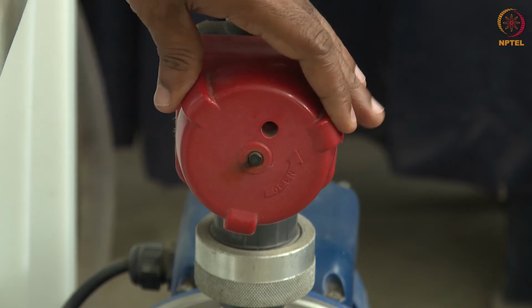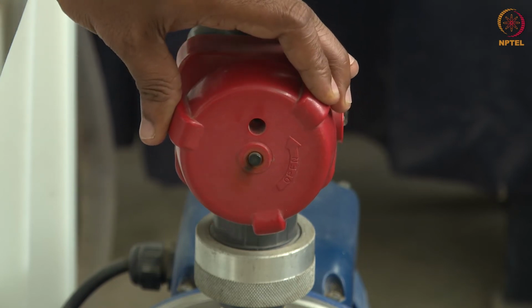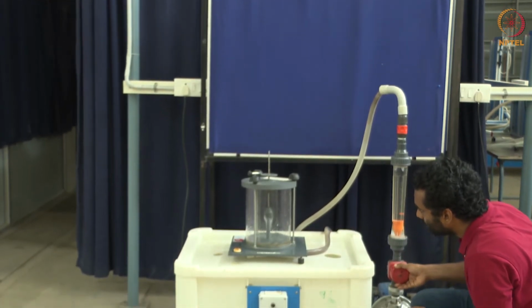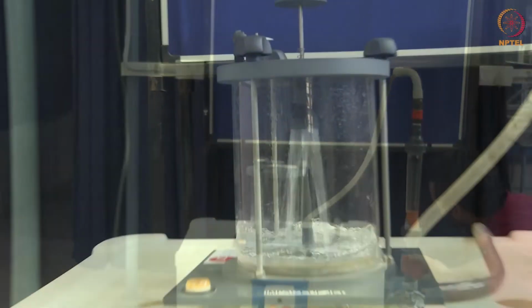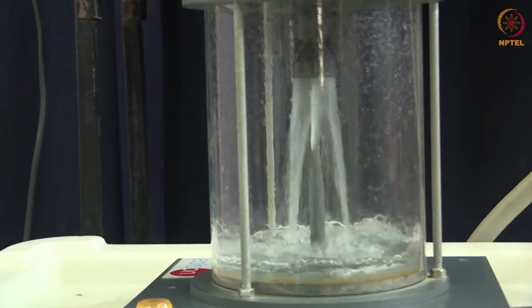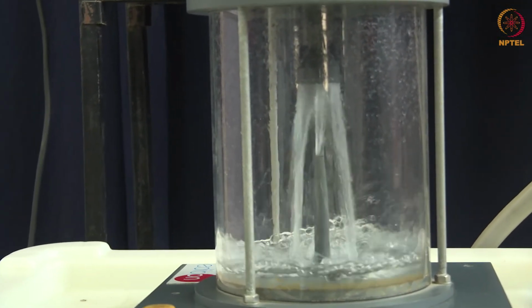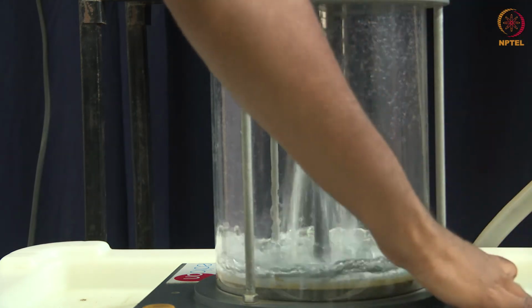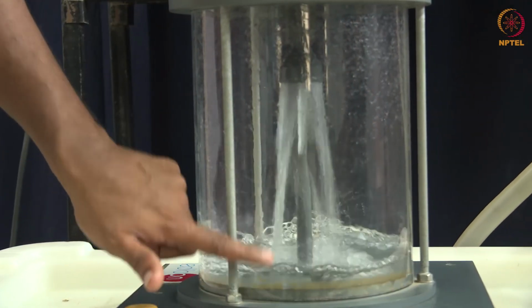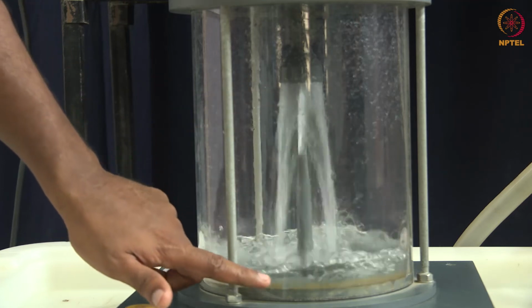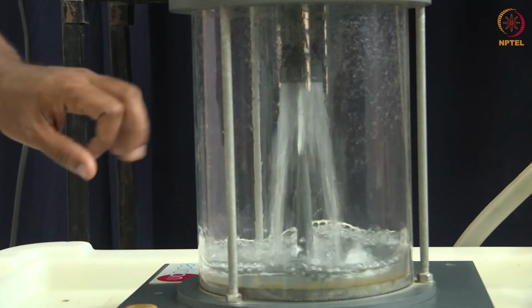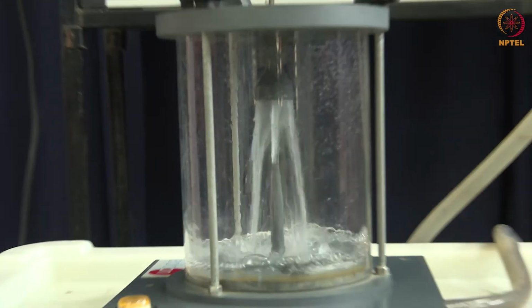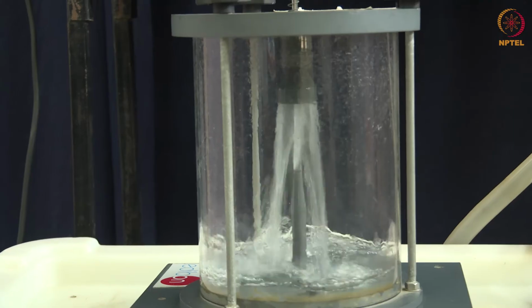As you can see, the water has started coming through the jet, and you can also see that the flow rate is increasing. Now I have fixed the flow rate at 600, and you can see that the surface went up and it hit the top part of the cylinder.